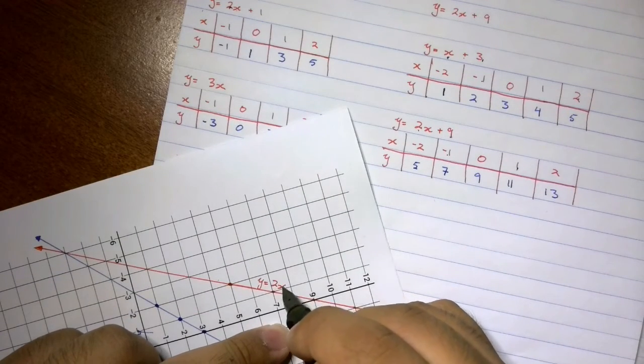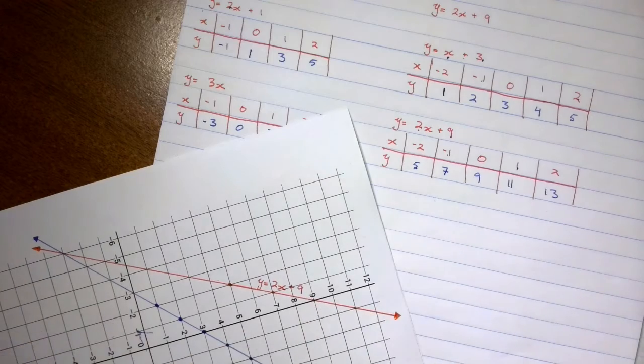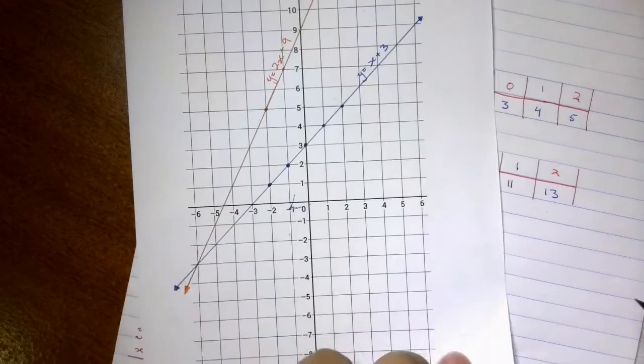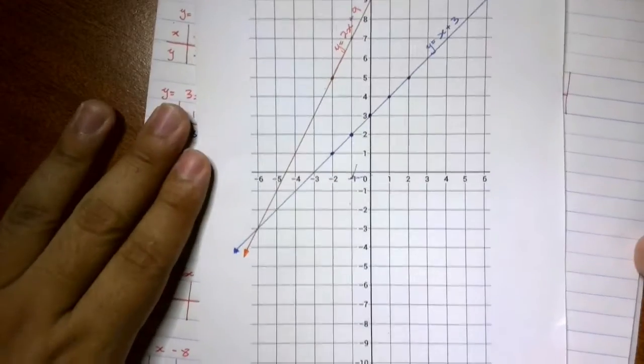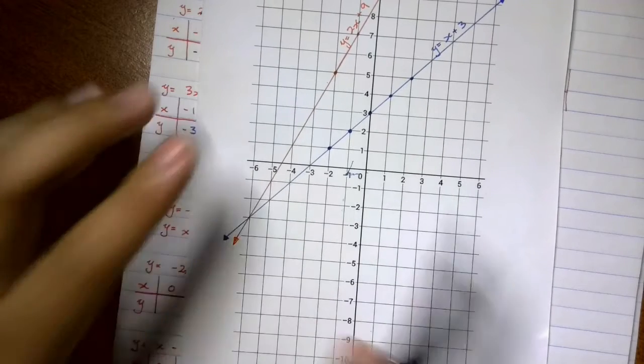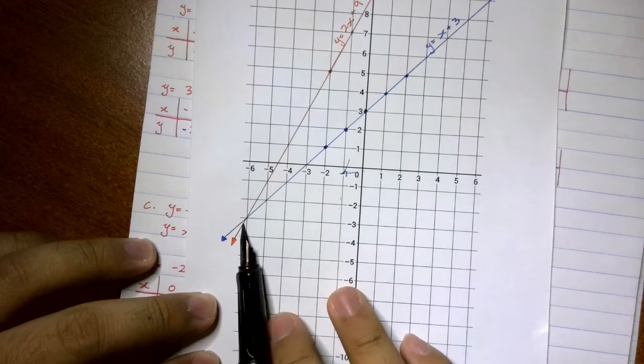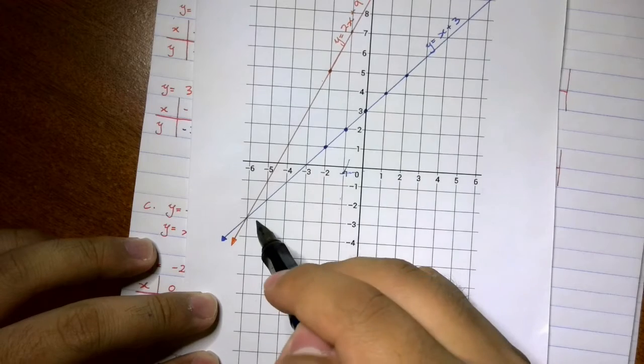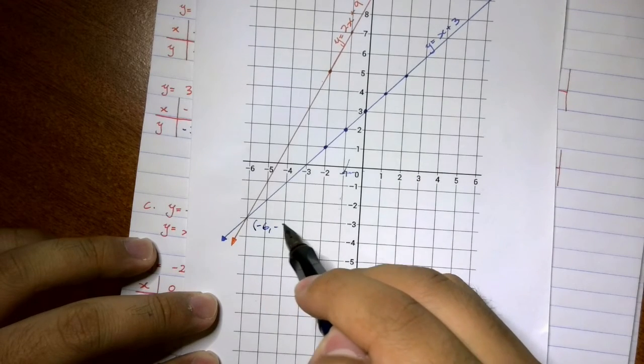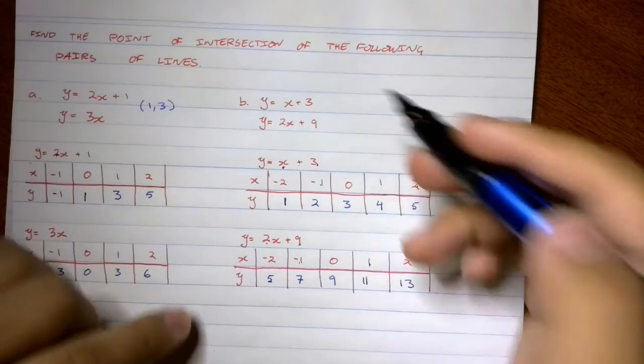And as you can see, it's very clear where it meets. It's right here. And the coordinates of this point is -6, -3. So to write our coordinates here, the solution for this is -6, -3.